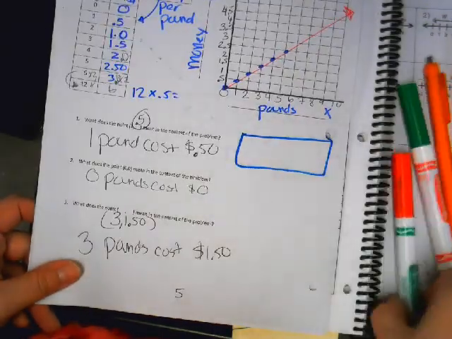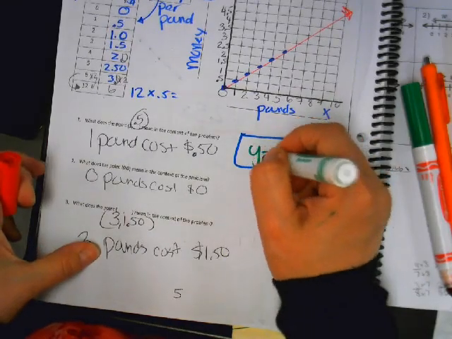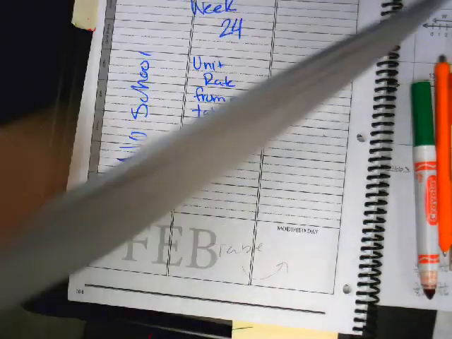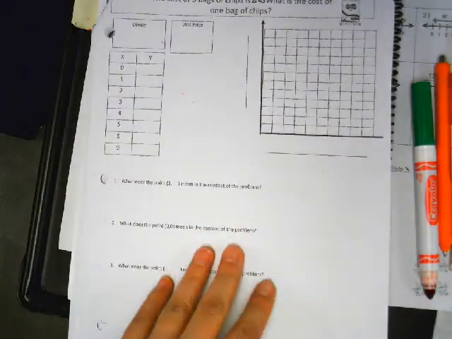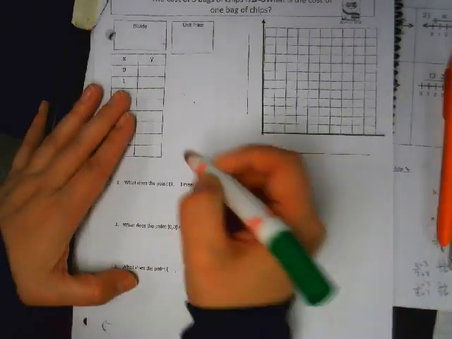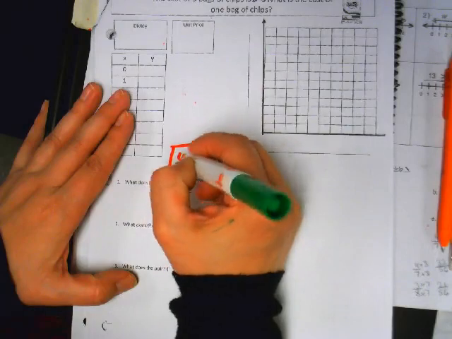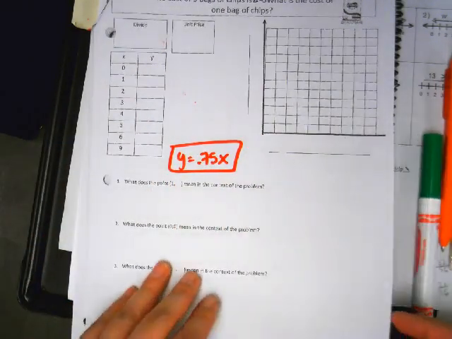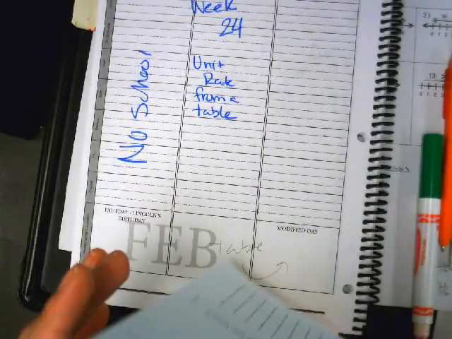Are we gonna do the next one? Yep. Page 6. Good. That's page 6. You did page 7.